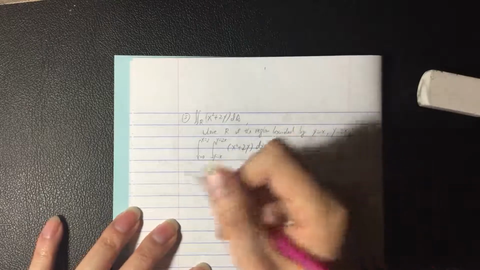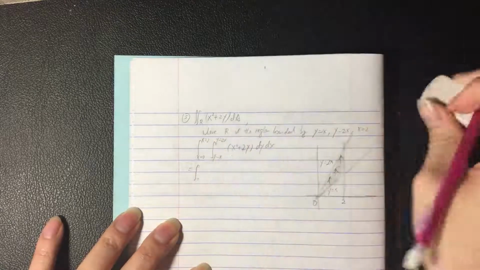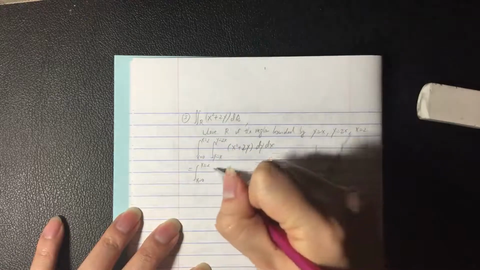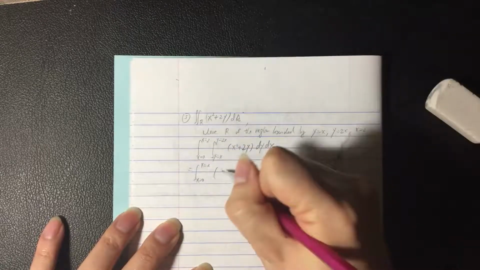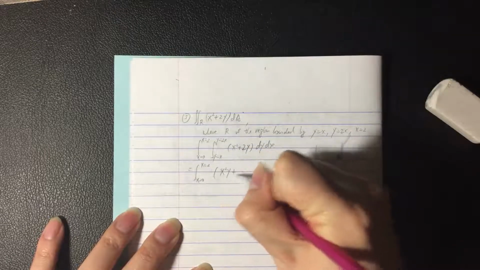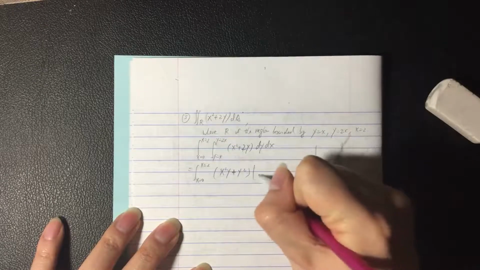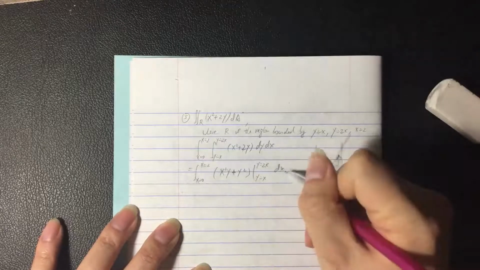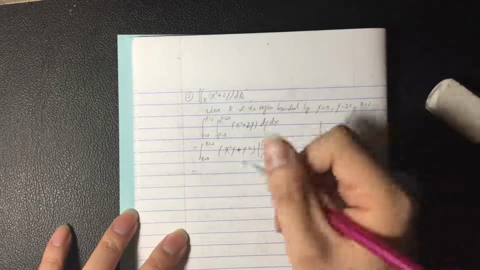Then evaluate the inner integral first. Leave the outer integral the same. Take antiderivative with respect to y. We have x squared y plus y squared. y is from x to 2x. Then we substitute 2x and x for each y.